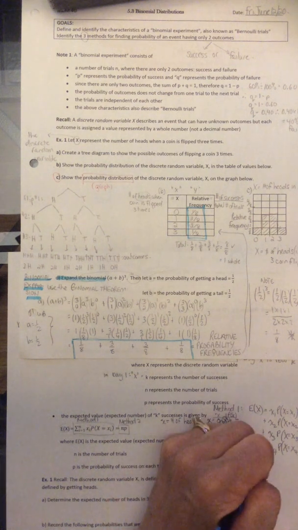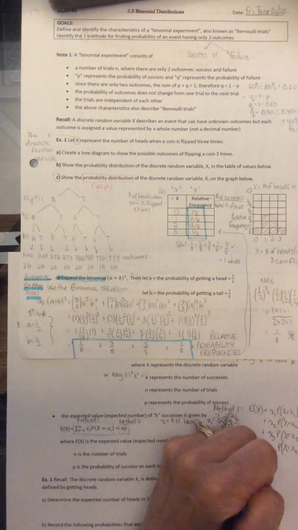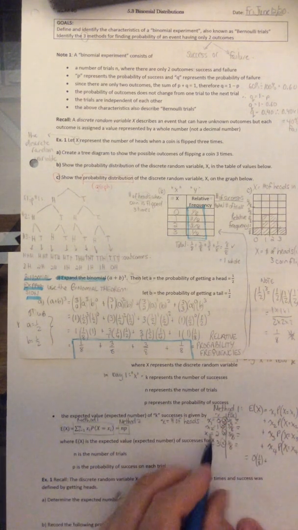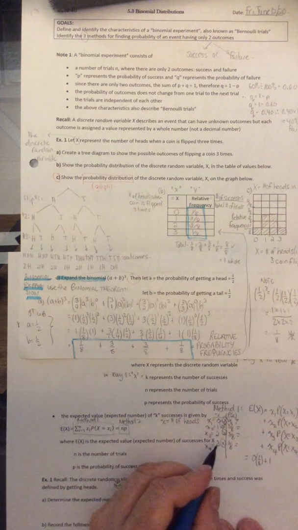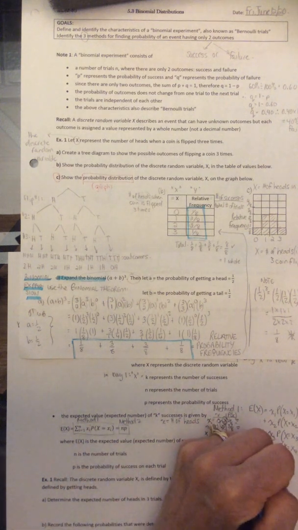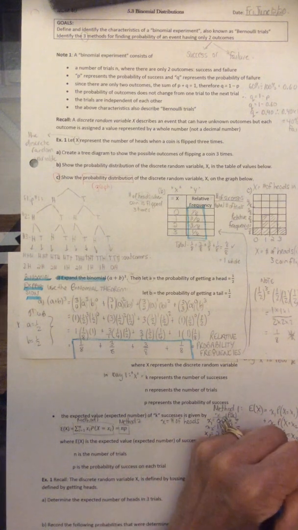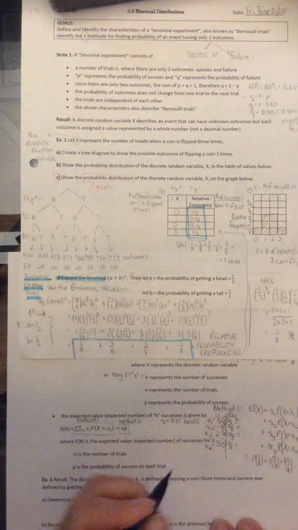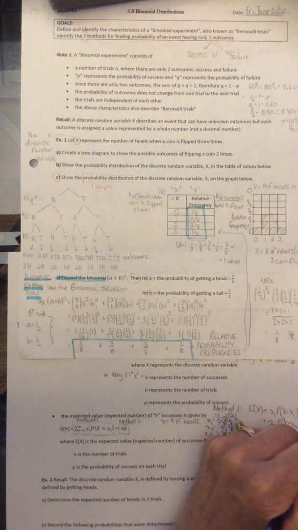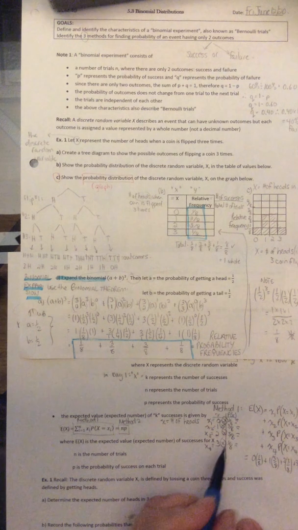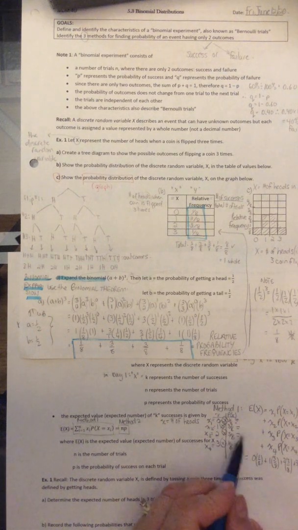Well, it's 0 times 1/8 plus 1 times 3/8 plus 2 times 3/8 plus 3 times 1/8. So literally it's all of these values just written here, right?